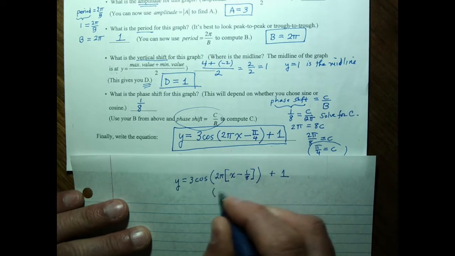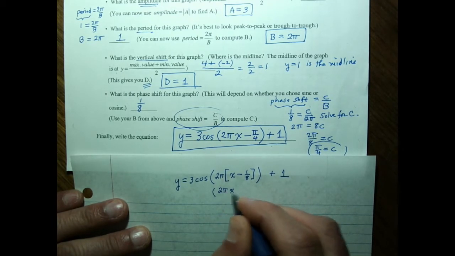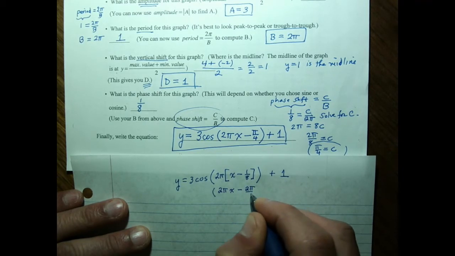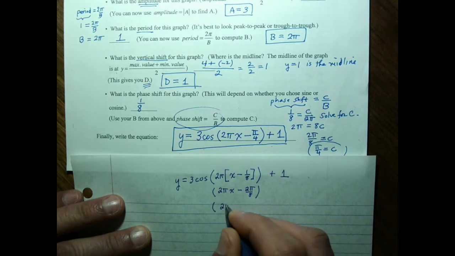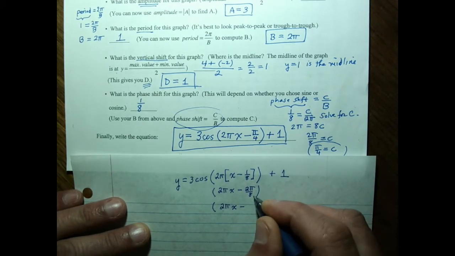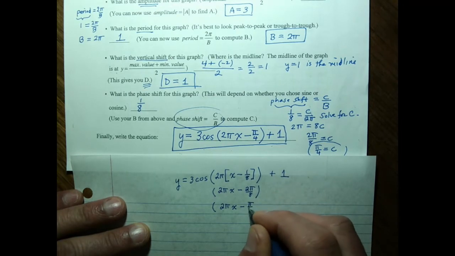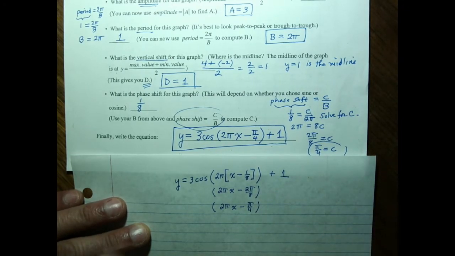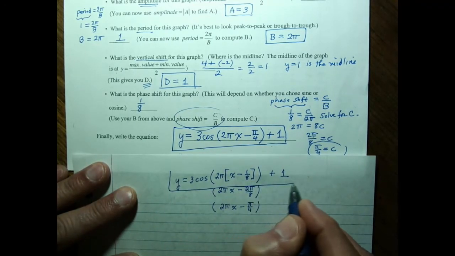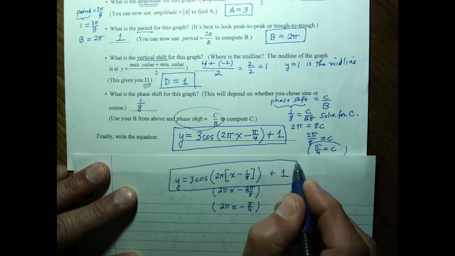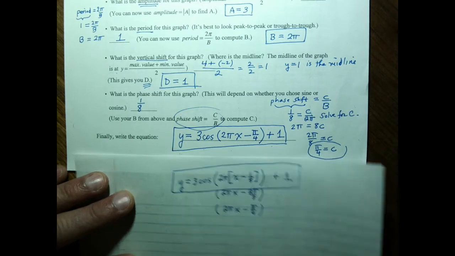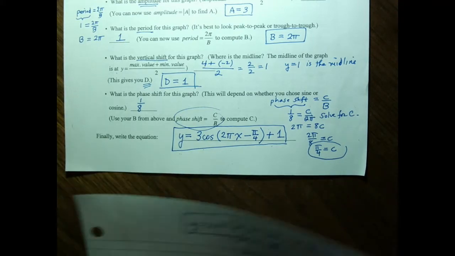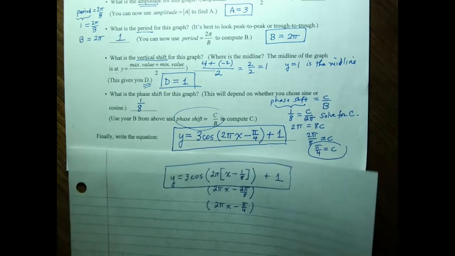Just notice if you distribute the 2 pi, you get 2 pi x minus 2 pi over 8. In parentheses, the square brackets would be gone, and 2 pi x minus the 2 pi over 8 will reduce to pi over 4. So you see that c value. So if you prefer to write the answer this way, and I often do, that's a totally acceptable way of writing the result for this problem. It turns out that there are many, many different equivalent forms for the answer to this problem.